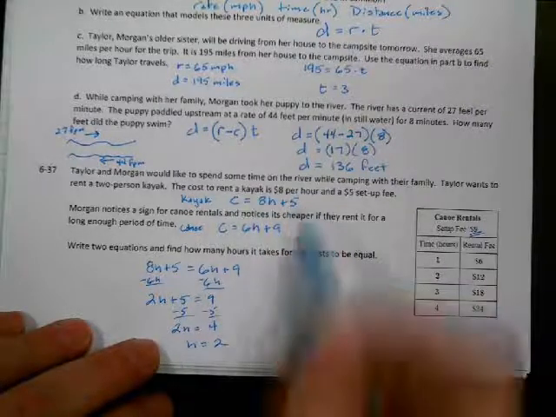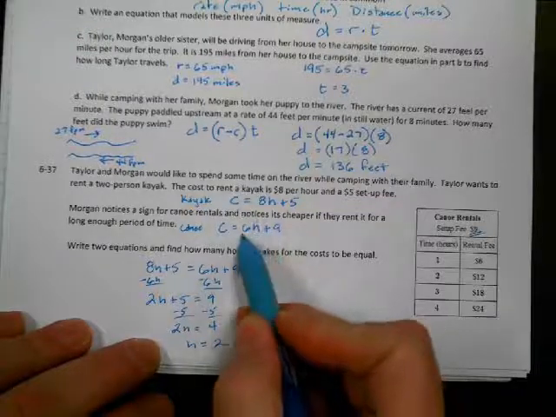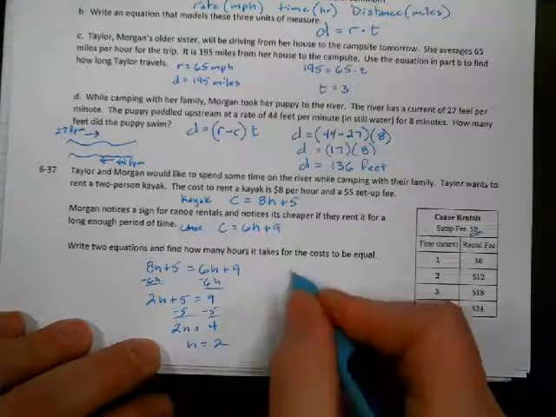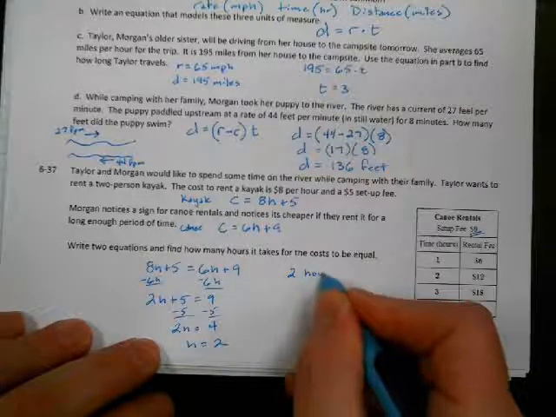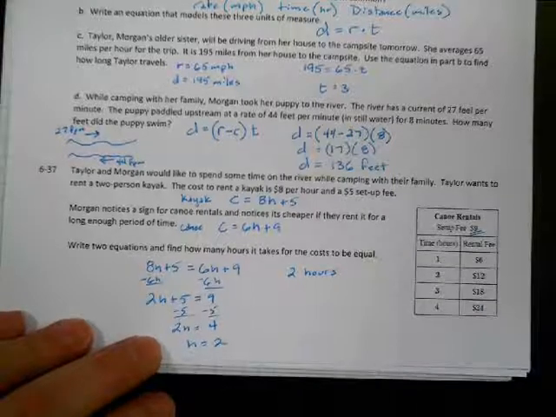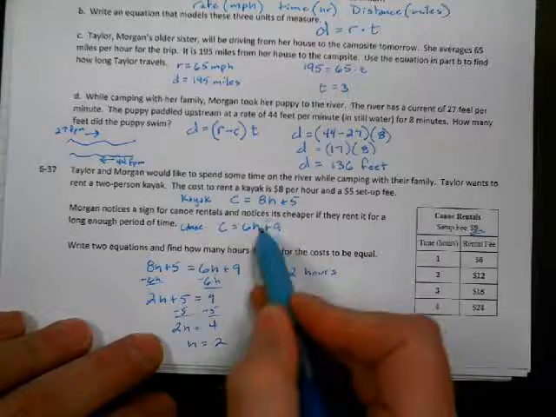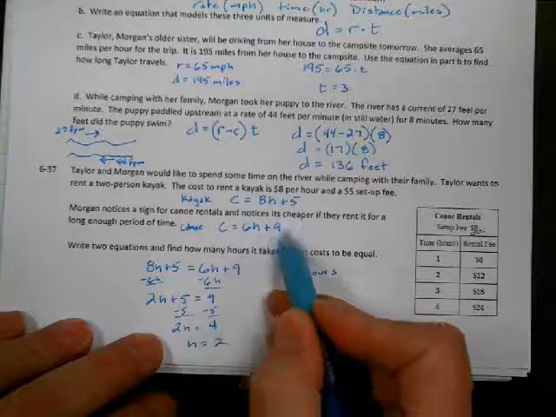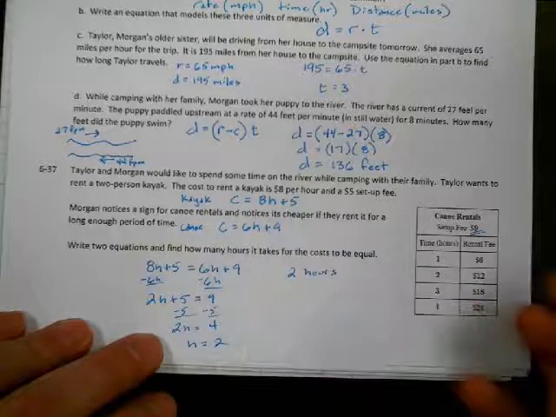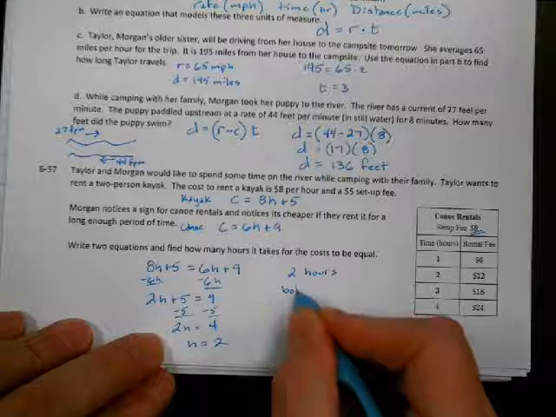So at 2 hours, we notice that they have the same cost. What is the same cost? Well, if you plug in 2 to both of these, you get 12 plus 9, 21, and then 16 plus 5, 21. So at 2 hours, they both cost $21. I got thrown off here because I forgot about the $9 rental fee. So $12 plus the $9 fee, $21.